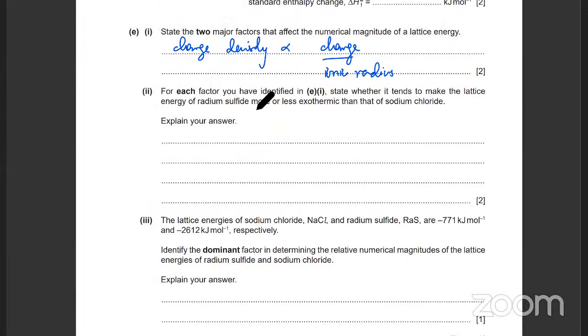As for each factor separately. This is part 2, let me just go through it. So he's comparing NaCl with radium sulfide, right? He's asking whether it makes the lattice energy more exothermic, for each factor separately. First thing, charge.